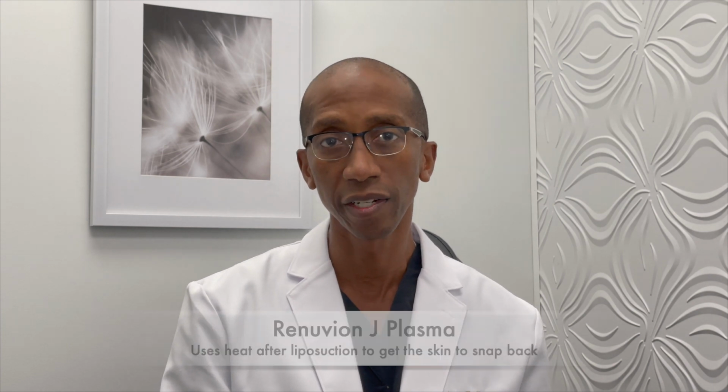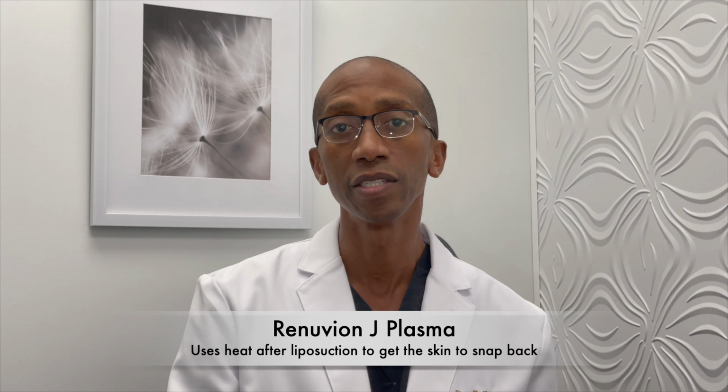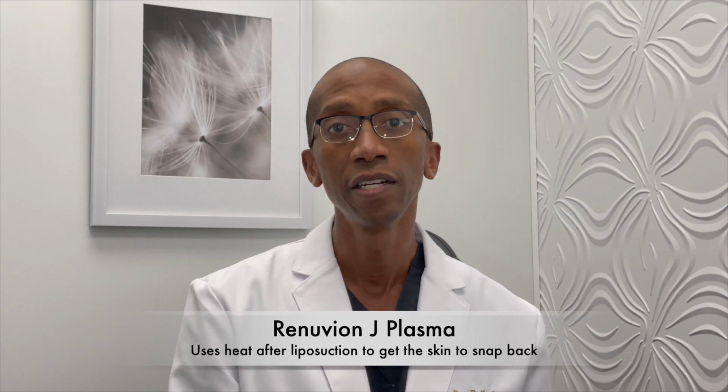One of the advantages of undergoing a liposuction procedure is that we can add other technologies to help control the skin. One of the technologies that we use commonly is Renuvion. Renuvion is a plasma technology that uses heat after liposuction to get the skin to snap back so that way you can have a better, more sculpted result.